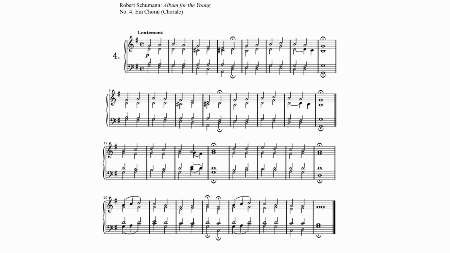In this video, we're going to take a look at Ein Chorale by Robert Schumann in his collection Album for the Young. We'll take a look at all of the cadences in the second half of the piece, and then we'll take a look at the last two phrases and analyze the chord structures. First, let's go ahead and listen to the piece.